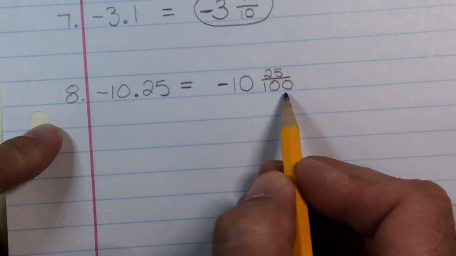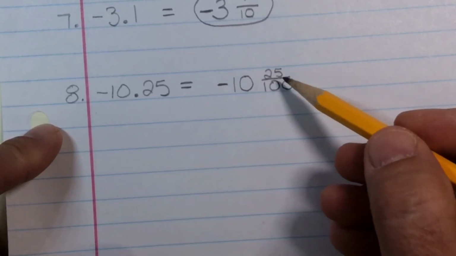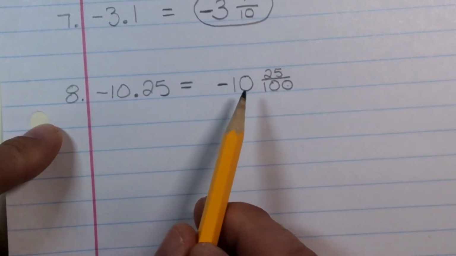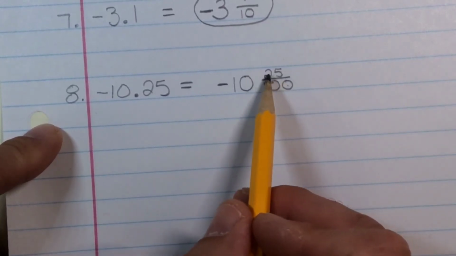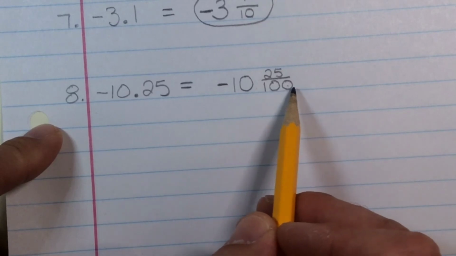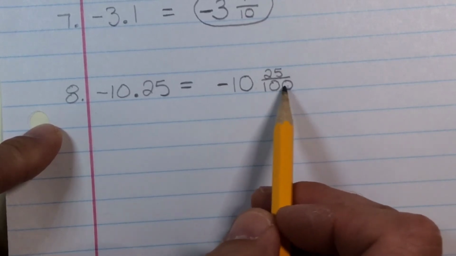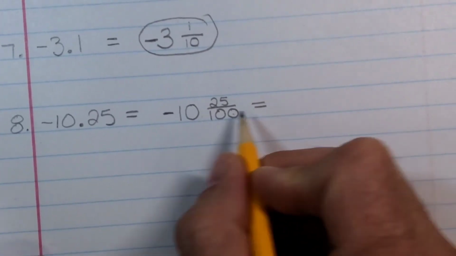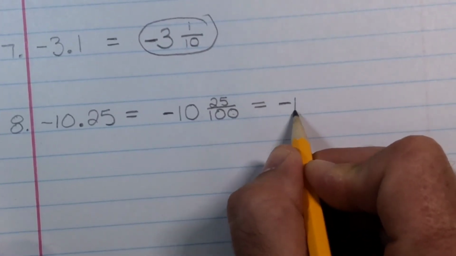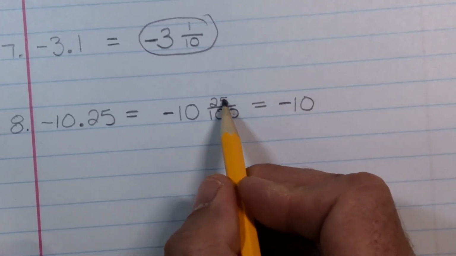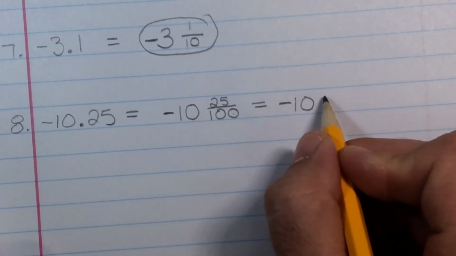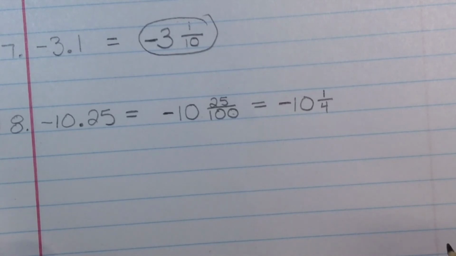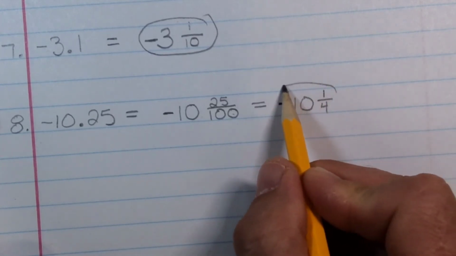But this fraction part can be simplified. Again, it ends in a 5 and a 0, right? So I could divide by 5, but I also know that 25 goes into 25, and 25 goes into 100, because quarters go into $1, right? So my whole number, my integer part, stays the same, negative 10, and I'm dividing top and bottom by 25 to get 1/4. Negative 10 and 1/4.